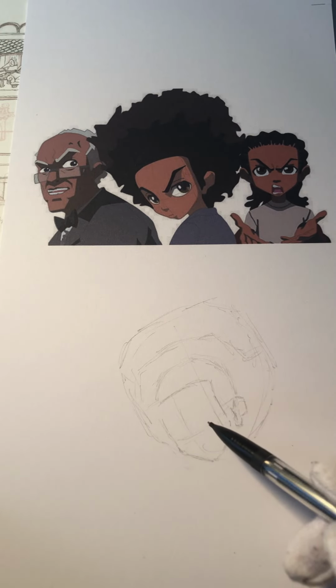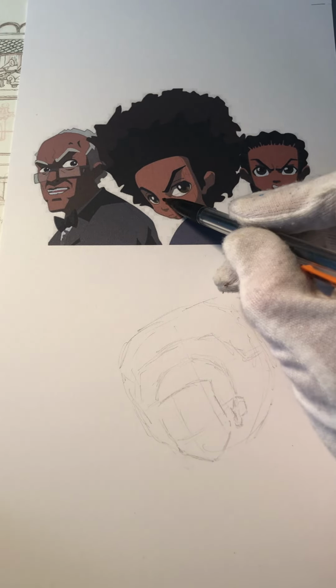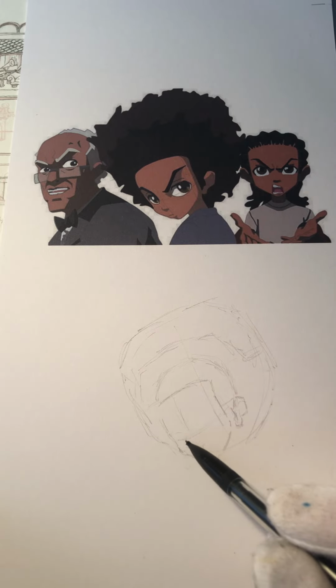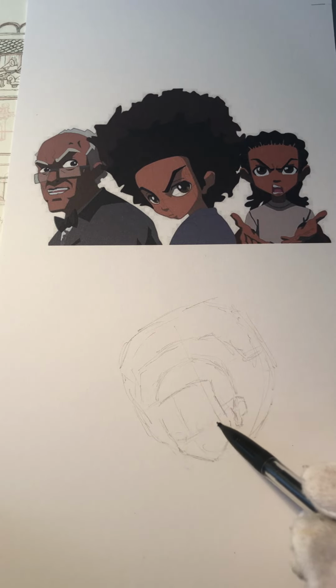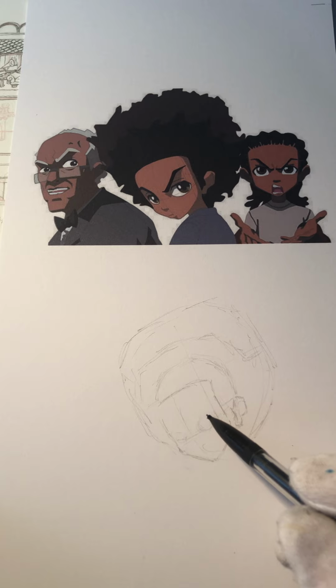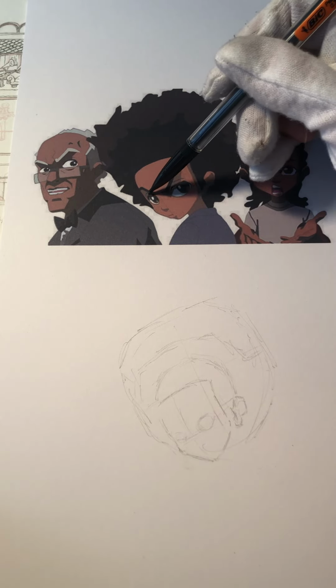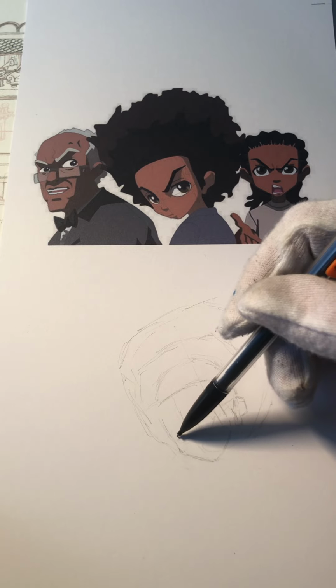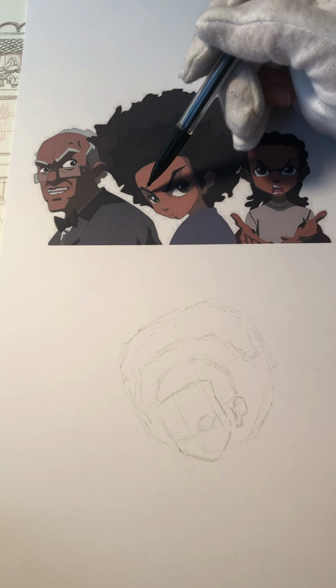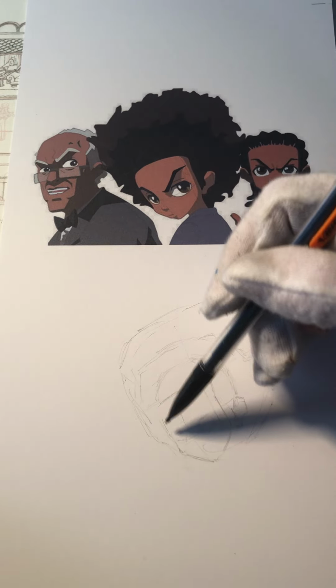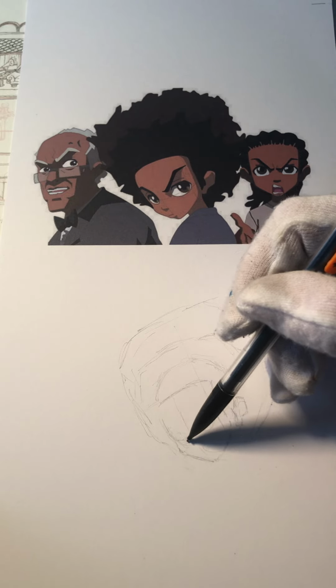All right, so the eyes kind of fall right in the middle of his head there. And this eye, notice how skinny it is. You're probably going to want to draw it fatter than it is, but it might be easier to draw this whole shape first.